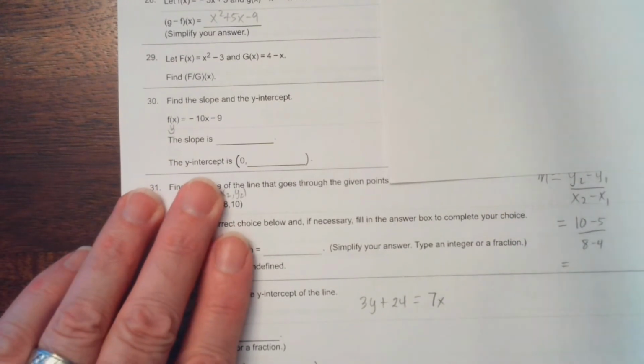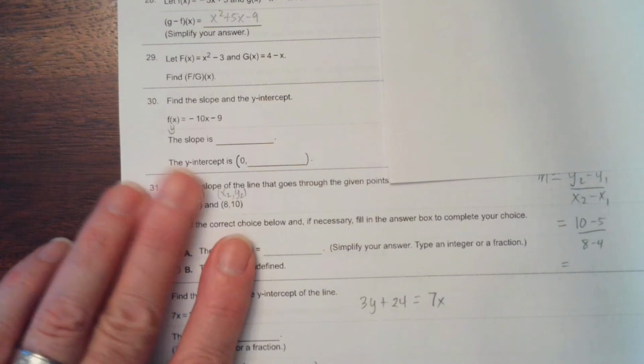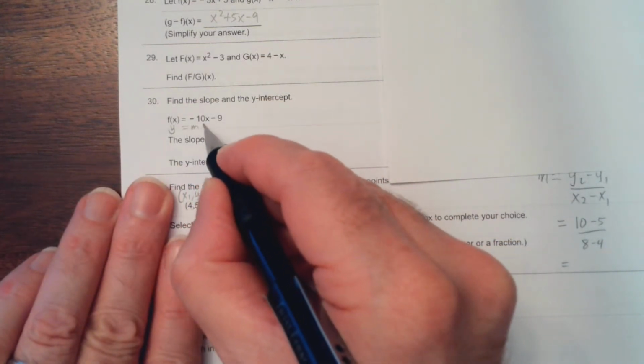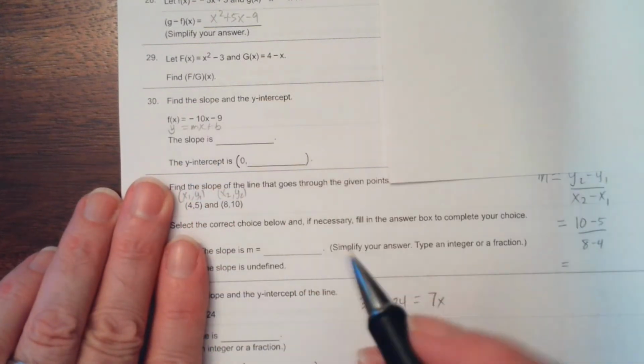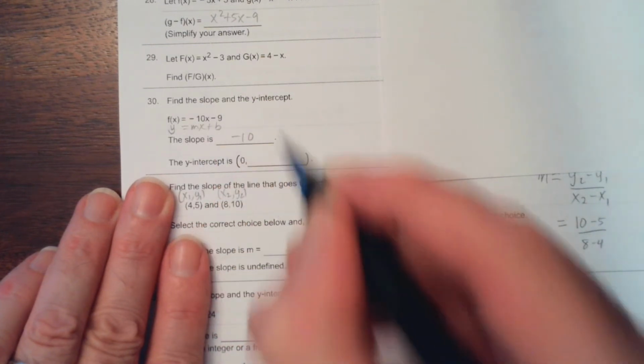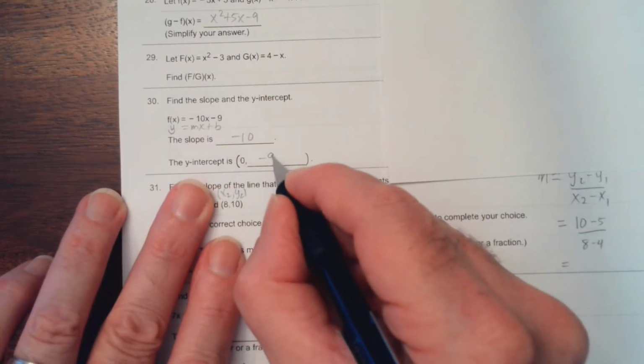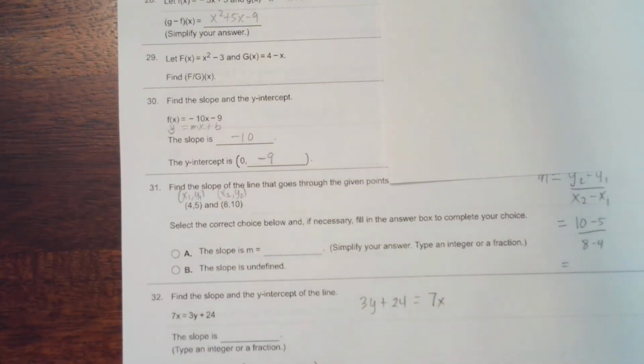It says, find the slope and y-intercept. Well, this is in slope-intercept form, y equals mx plus b, or f of x equals mx plus b. So our slope is negative 10, and the y-intercept is the point (0, negative 9). Remember to write your y-intercepts as points. An x or y-intercept is a point.